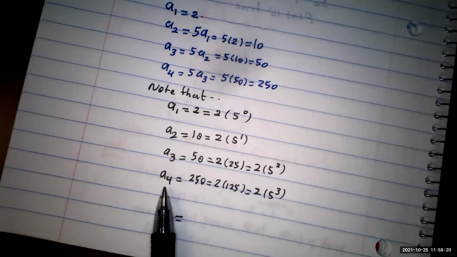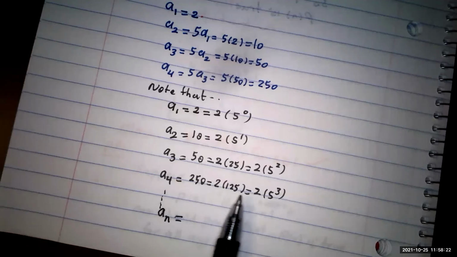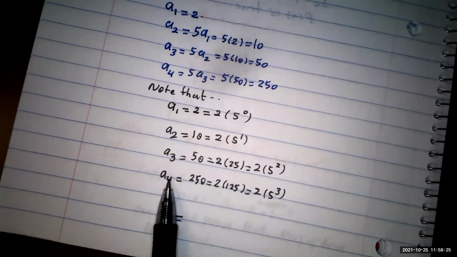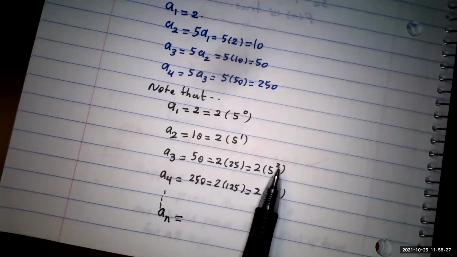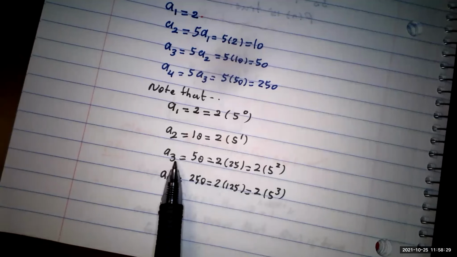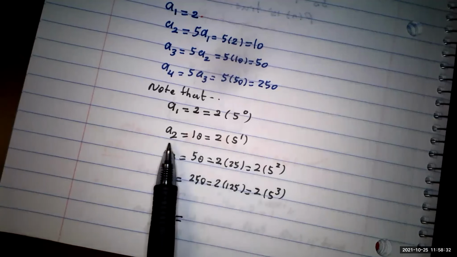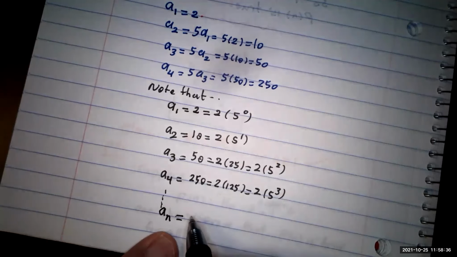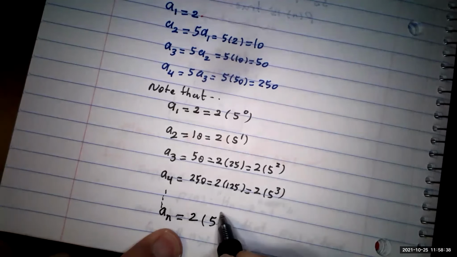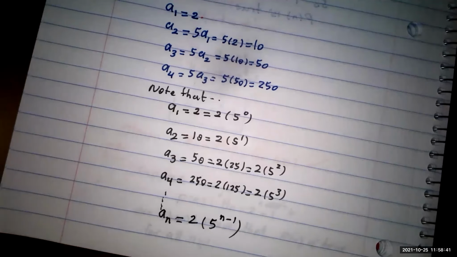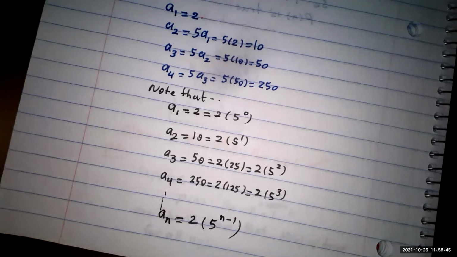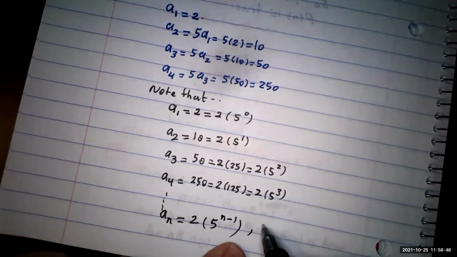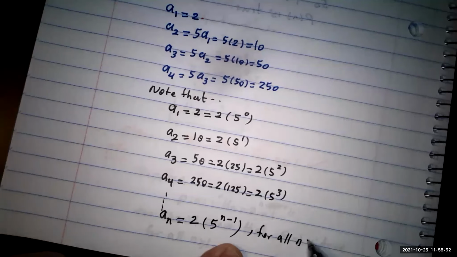Look at the pattern that we have. 2 times 5 to the third, that was a4. 2 times 5 to the second, that was a3. 2 times 5 to the first, that was a2. So what's an? 2 times 5 to the n minus 1. That's it. You should see the pattern. You claim this is true for all n greater than or equal to 1. Any question?